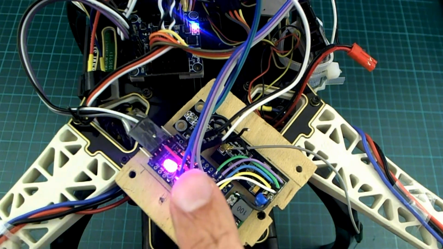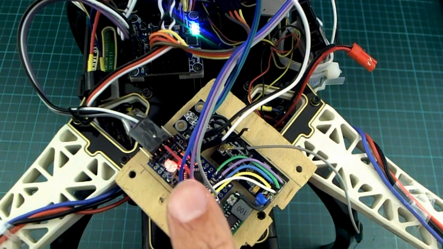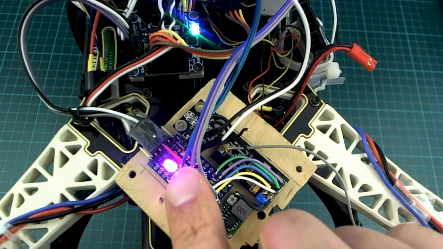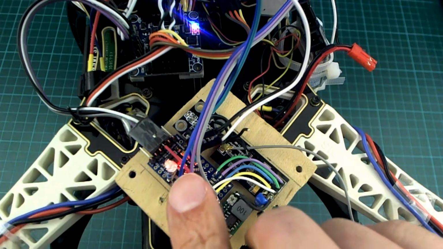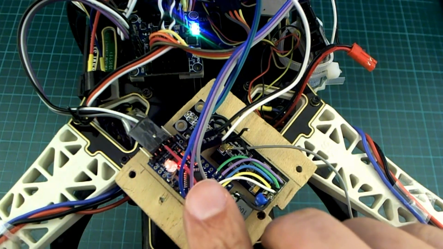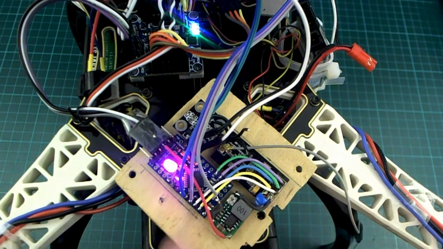And you can also see roughly how fast they're coming in by the speed that this changes at. So it's probably about 10 packets per second or something like that at the moment.